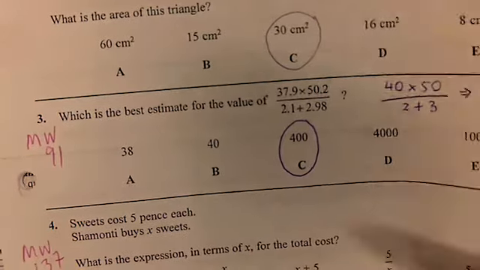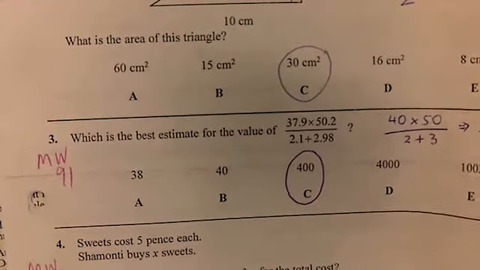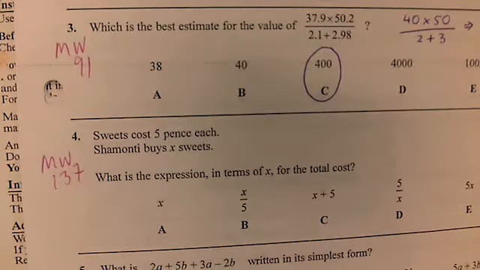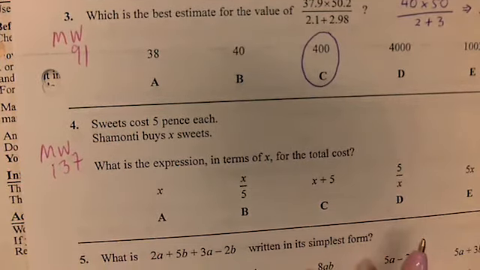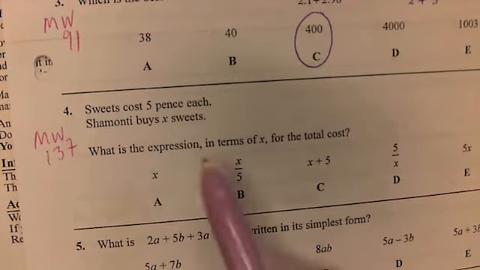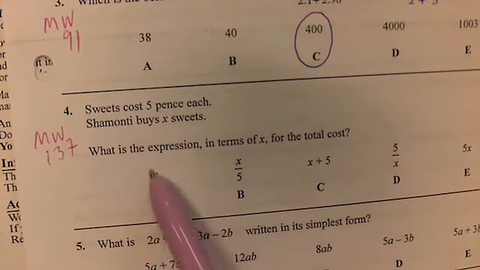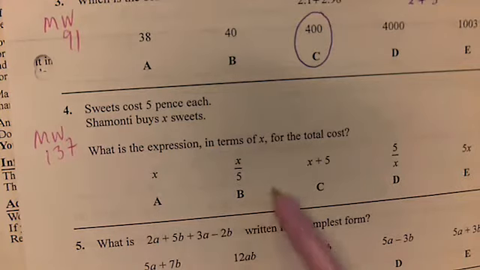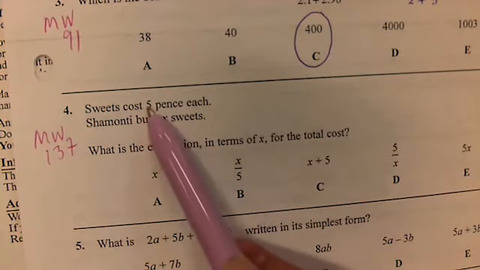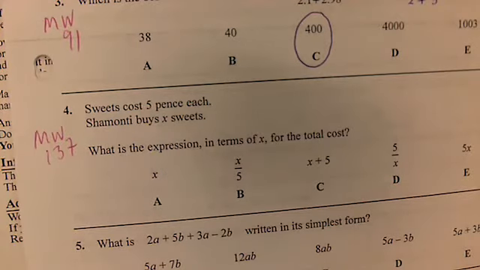Okay, question 4. Sweets cost 5 pence each. Shamonti buys x sweets. So what is the expression in terms of x for the total cost? Well, if each sweet costs 5 pence, then it doesn't make any sense for us to just have x. What we need to do is, for each sweet costing 5 pence, 5 times x is going to give us our answer.